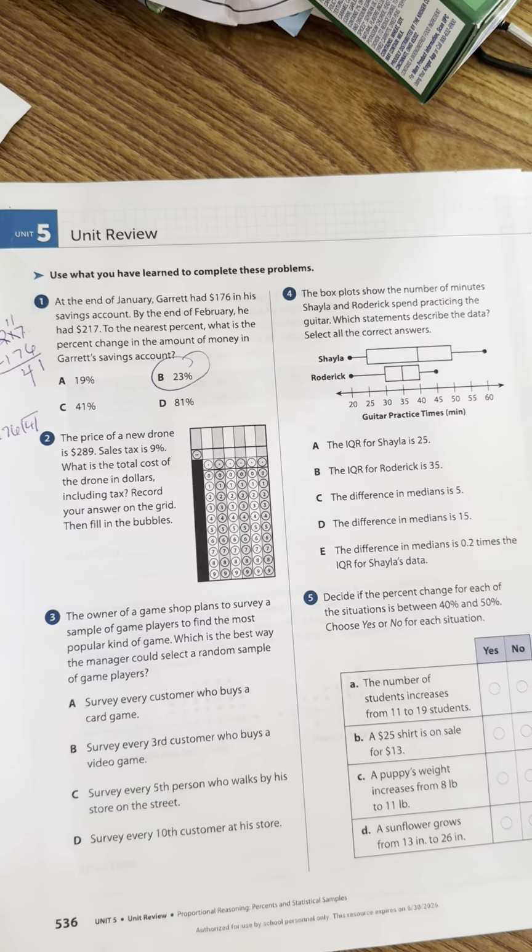All right, number 4, the box plot, or as I also refer to it, a box and whisker. The box plot shows the number of minutes Shayla and Roderick spent practicing the guitar. Which statement describes the data? Select all the correct answers. I know we didn't spend a whole lot of time on this, but I will go through it again.